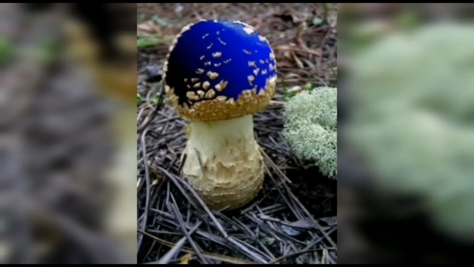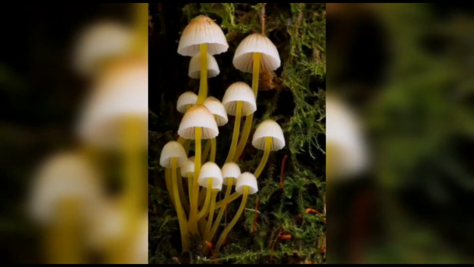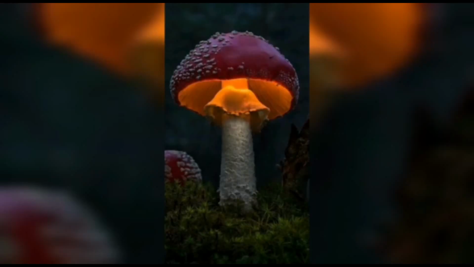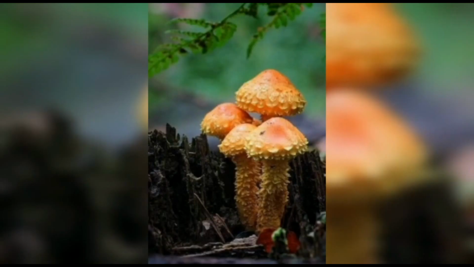To grow mushrooms, farmers use spores, which are like the seeds of mushrooms. These spores are mixed with substrate, which is material that provides nutrients for the mycelium to grow. Once the spores are mixed with the substrate, they are left to incubate in a warm and humid environment. This allows the mycelium to grow and spread throughout the substrate.